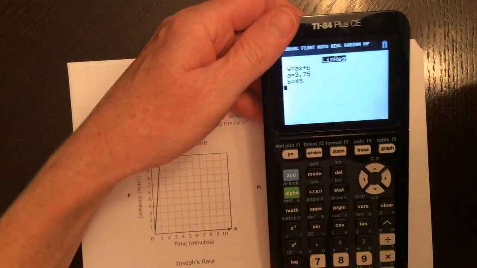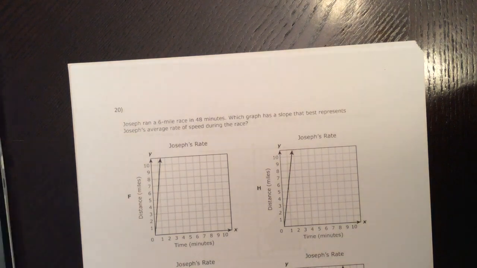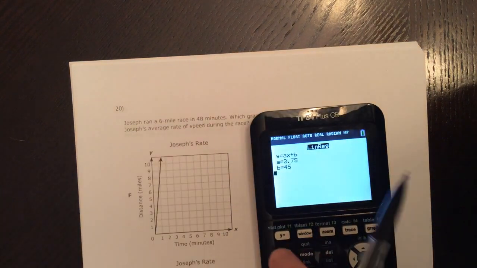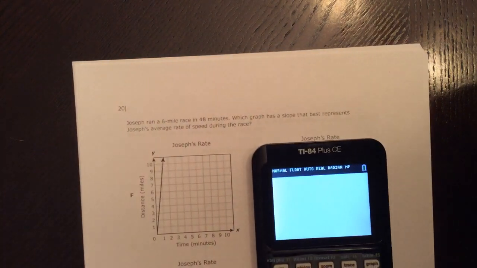So, let's see. What is 48 divided by 6? 8.